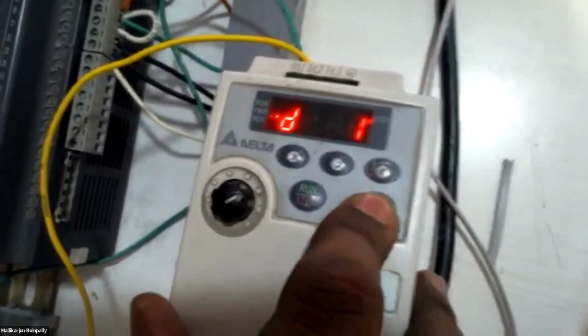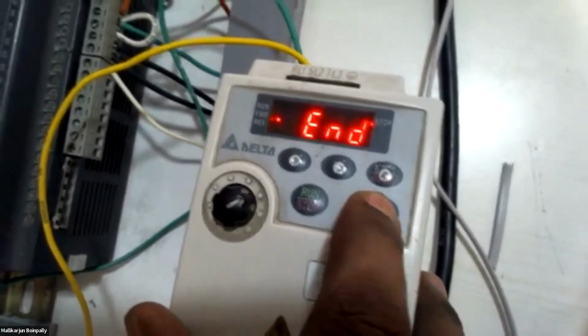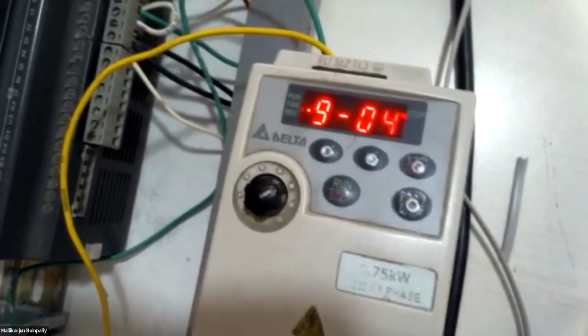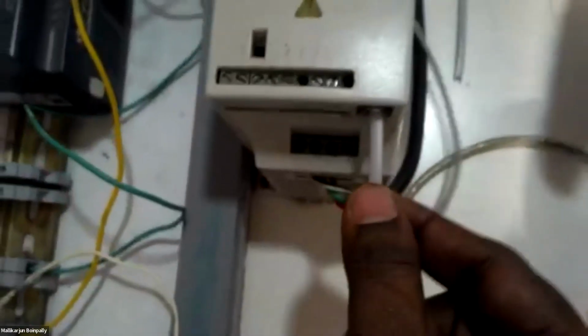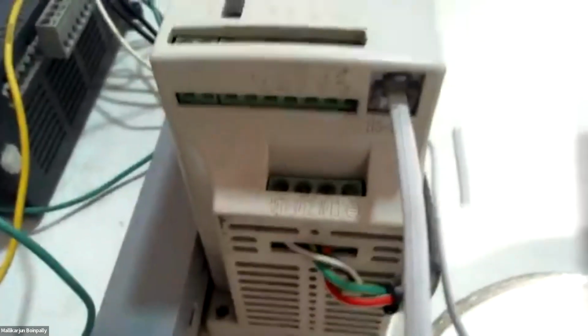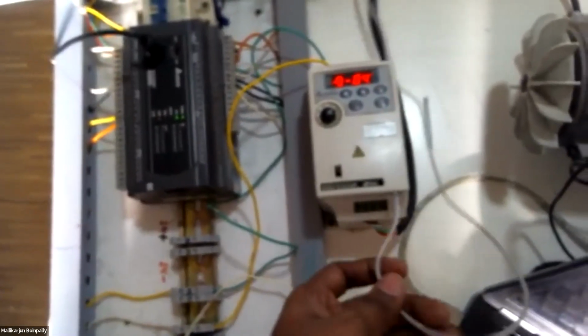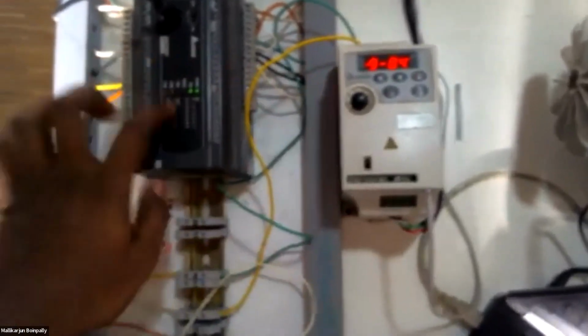Next, parity. This is very important. We should select D1 itself here. Okay, D1 itself. Like that we need to enter the relevant communication details. Whatever communication we are using here, I will explain how we have given this wiring and all also. This is RS485, we are going to give it to the PLC itself. For the PLC we are going to give the communication protocol as RS485. Okay, we need to connect the cable to the PLC itself.